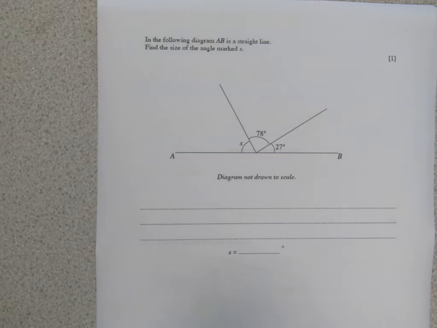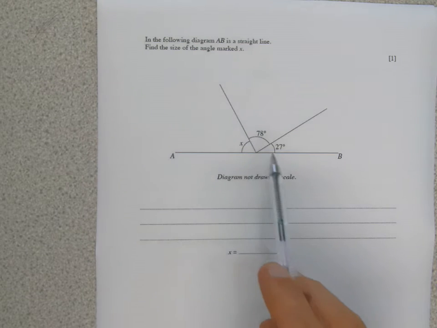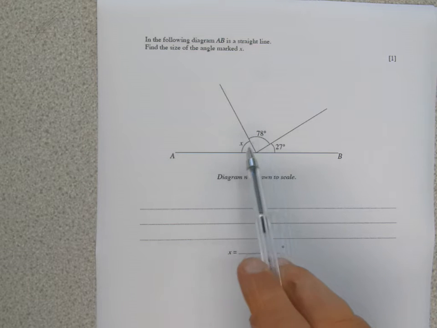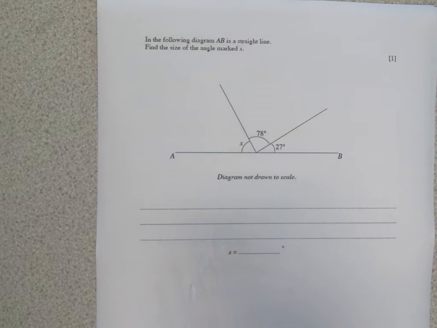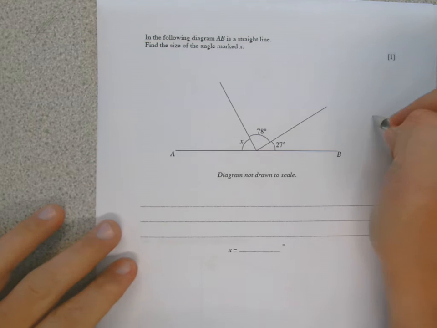Okay, so angles on a straight line we've got here, and we know angles on a straight line add up to 180. Of course, putting these three angles together makes half a turn, doesn't it? If you think about it, half a turn is 180 degrees. So we add what we know here, 78 and 27.